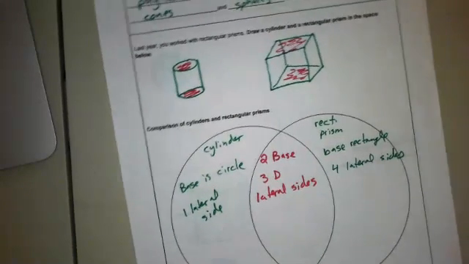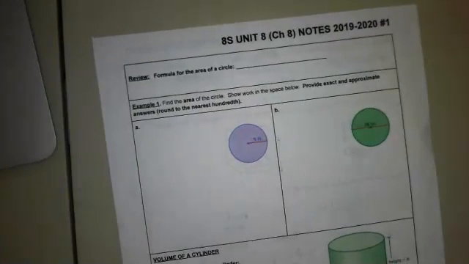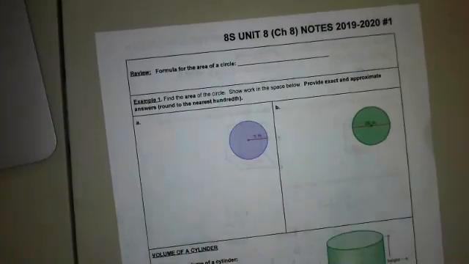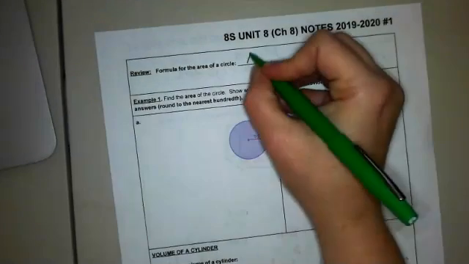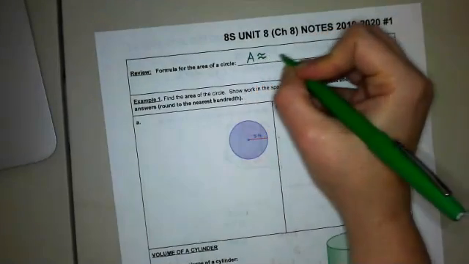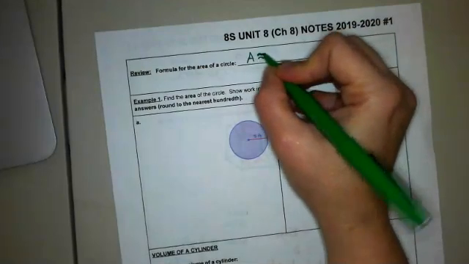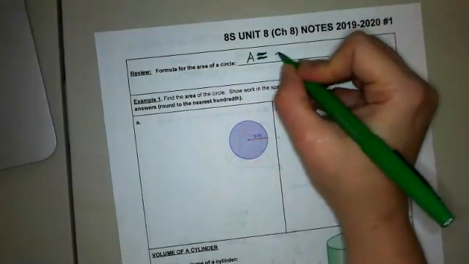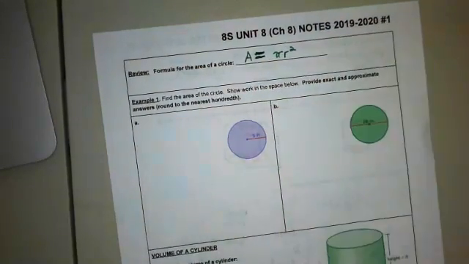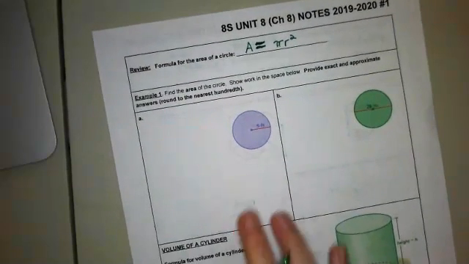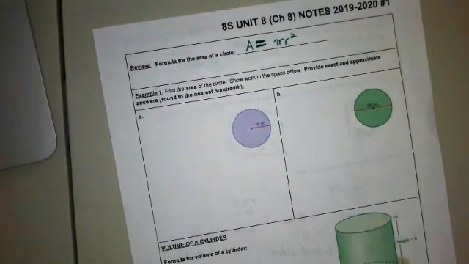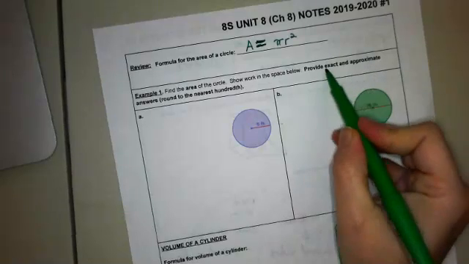So let's go ahead and flip to page 3. We are going to do just a short review. We're going to talk about the formula for the area of a circle. And you should recall that area equals pi r squared, okay? If we look at this first circle, it says to find the area of the circle, show work in the space, provide exact and approximate.